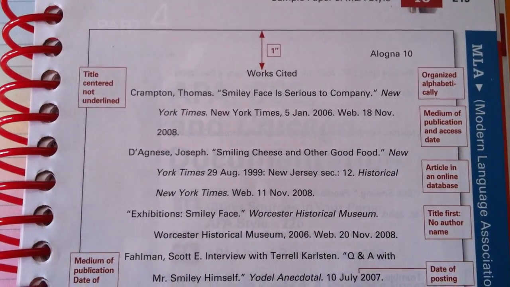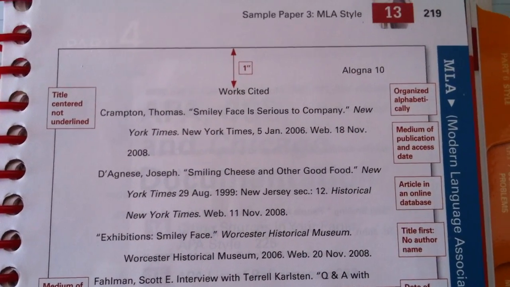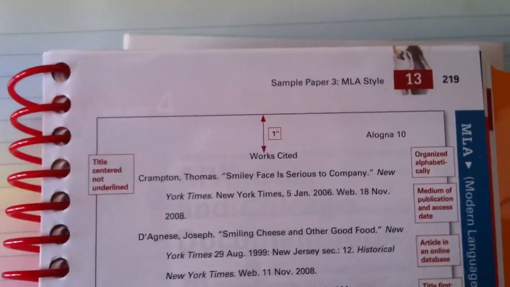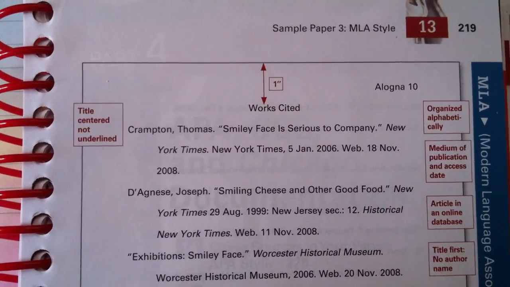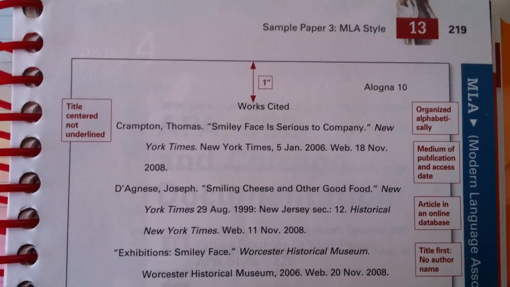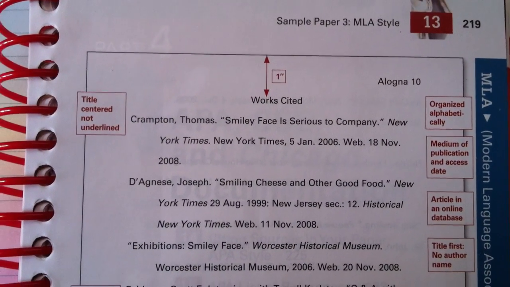Notice it's title centered, not underlined. You don't bold, you don't italicize, you don't make pretty colors, you don't make it bigger than everything else, anything like that. Just center it and capitalize the W and the C in Works Cited.